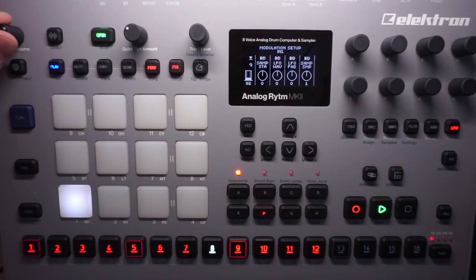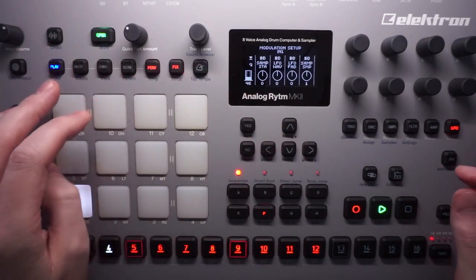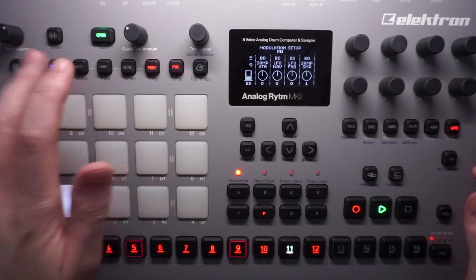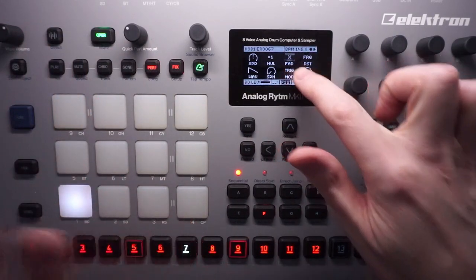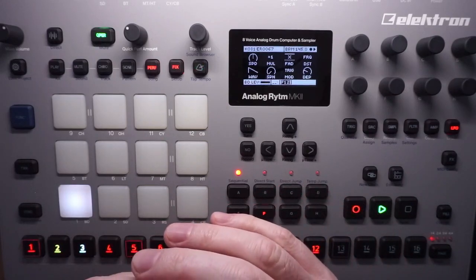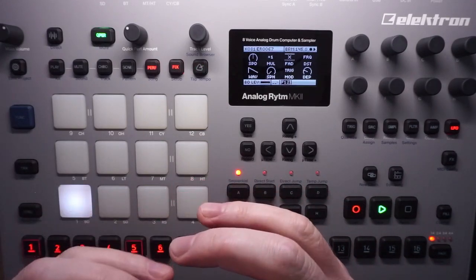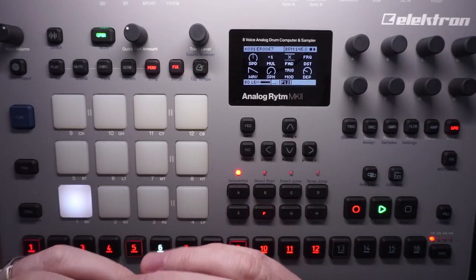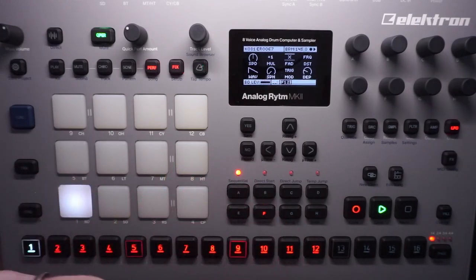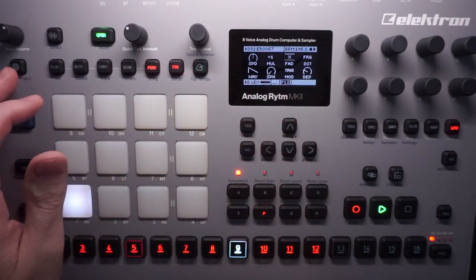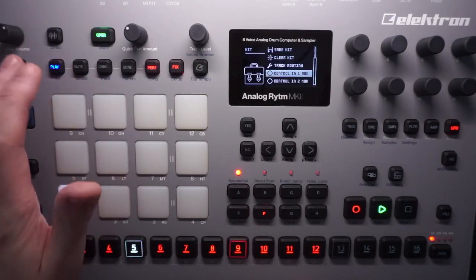So the other thing I set on here was the LFO fade, which influences, I believe, whether the LFO fades in or fades out as it's triggered, at least that's how I understand it.